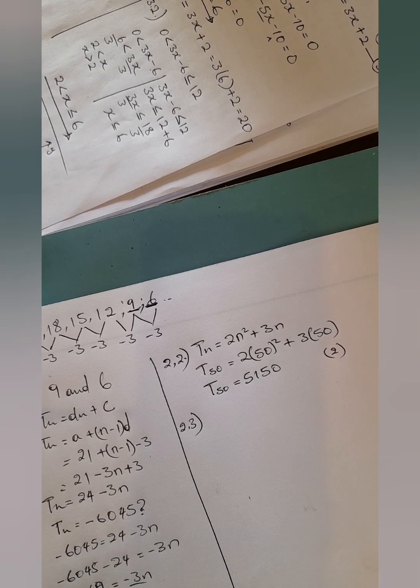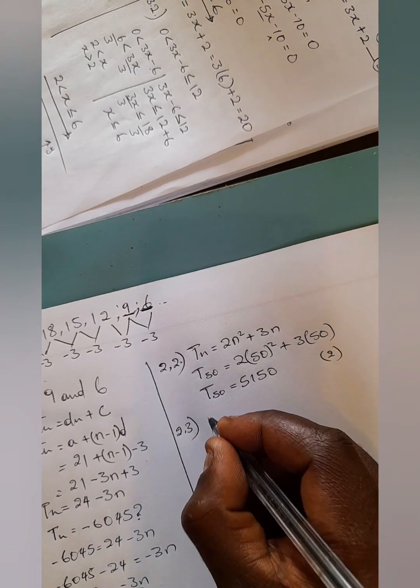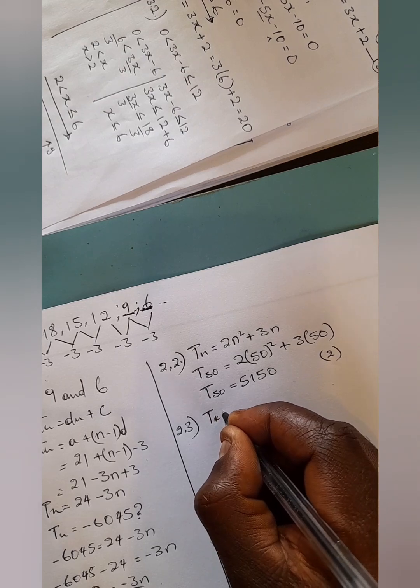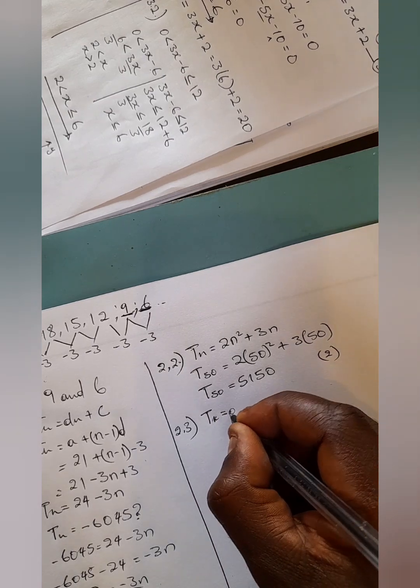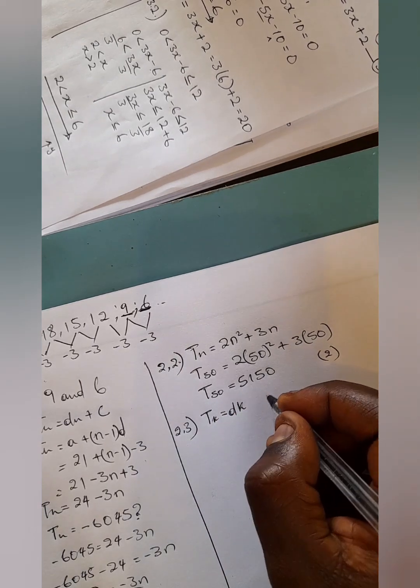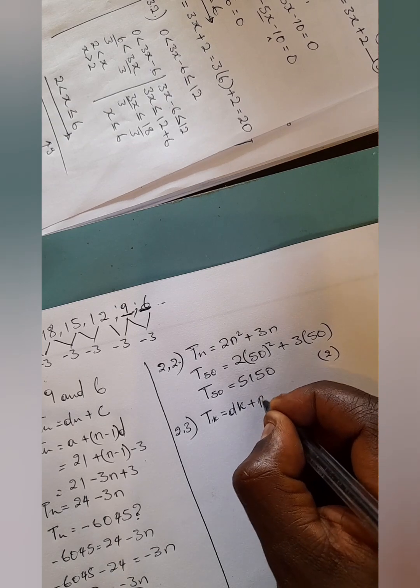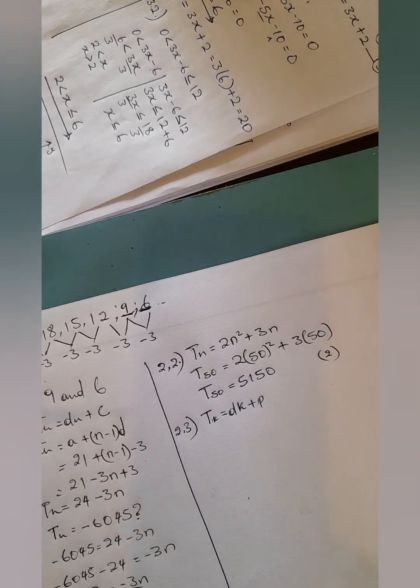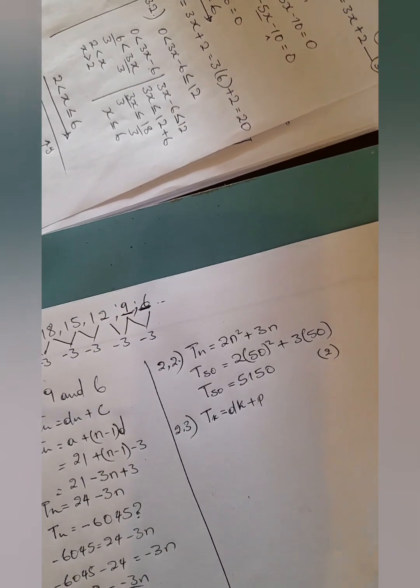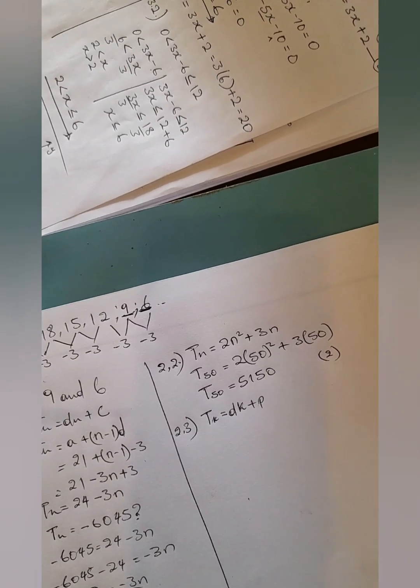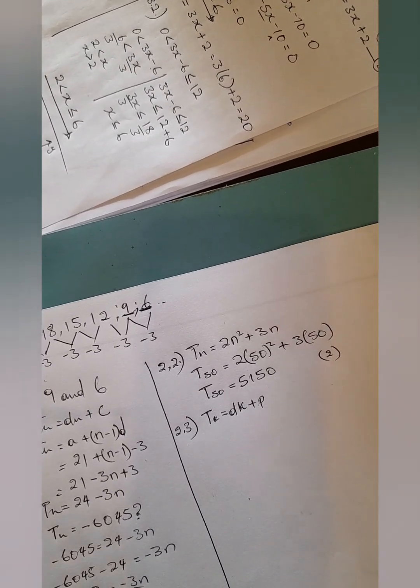2.3 says determine the general term for the first differences of the quadratic pattern in the form tk equals dk plus p. Okay guys, the question says determine the general term for the first differences.